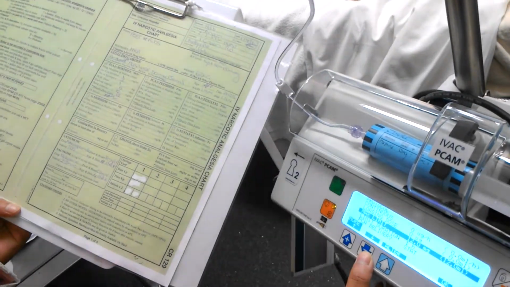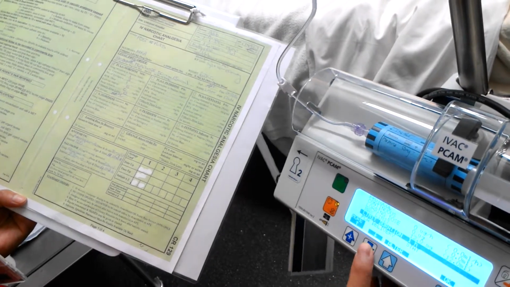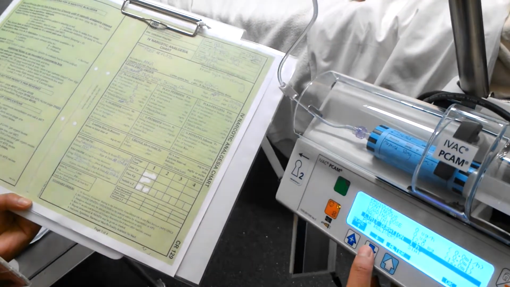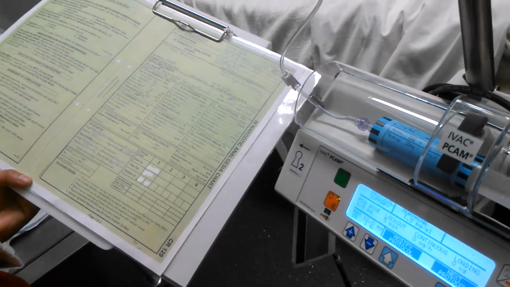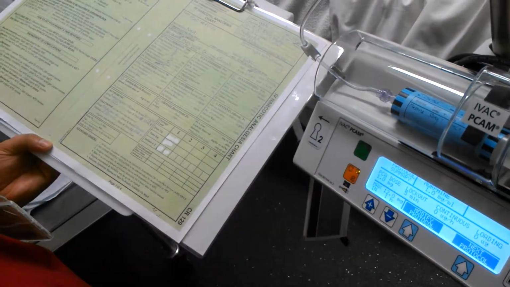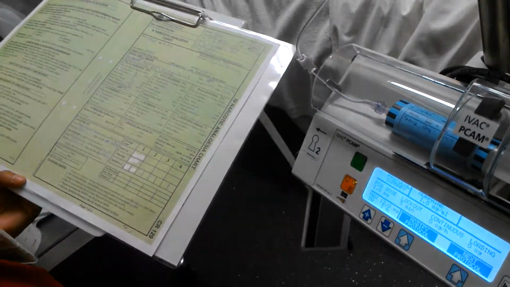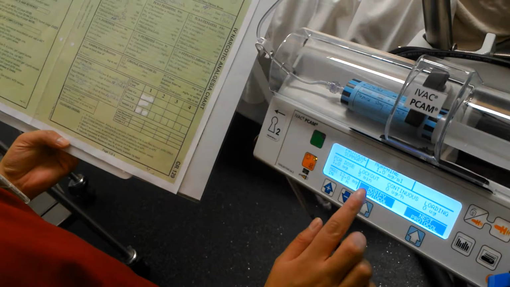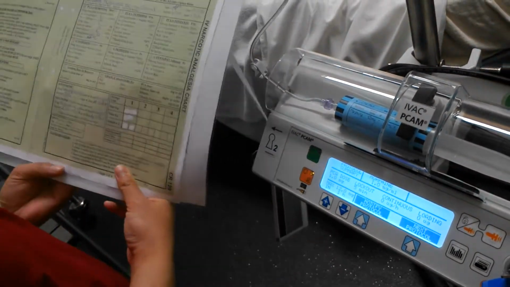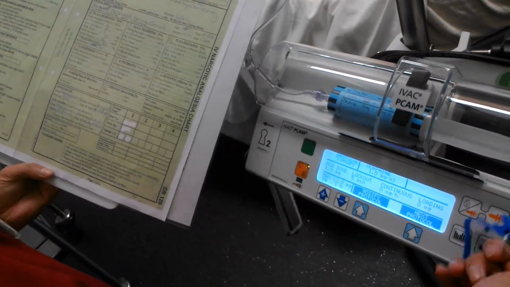Okay, limit duration, I keep it as is, so I know when to come back for the patient. PCA delivers that, then okay. Okay, so I know from here all of the criteria I've got here is what's correct from the medication chart, so I can start it now.